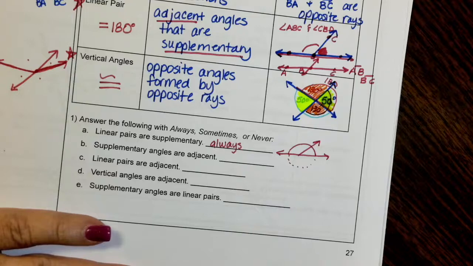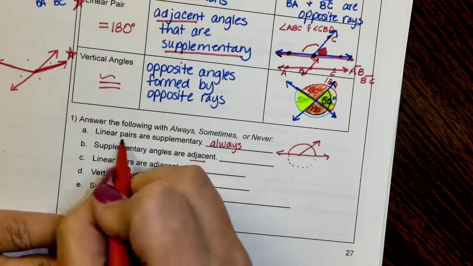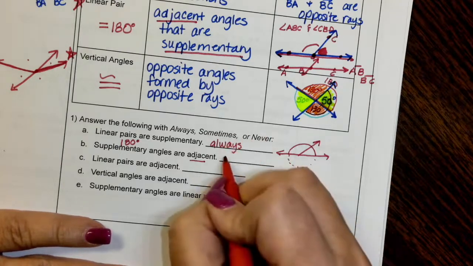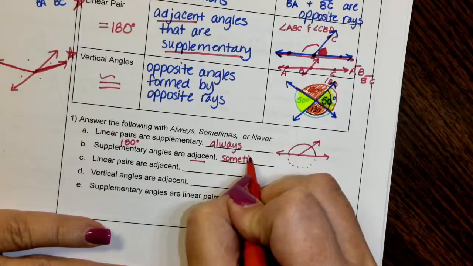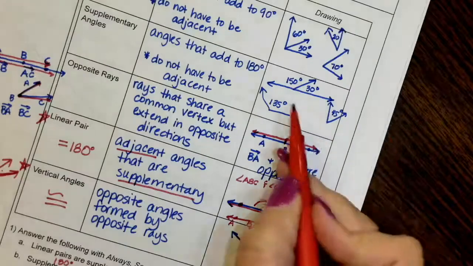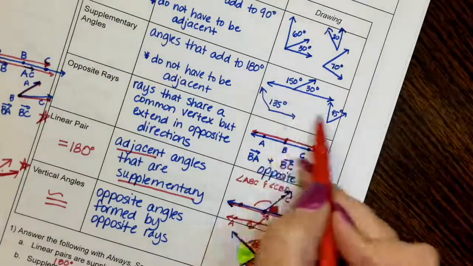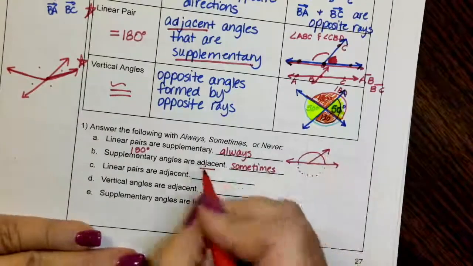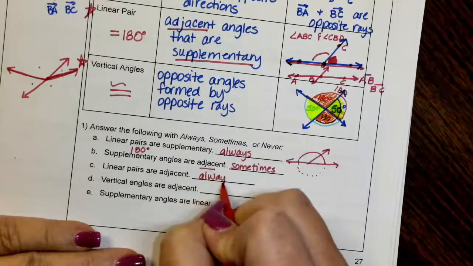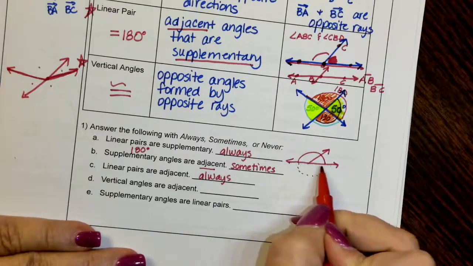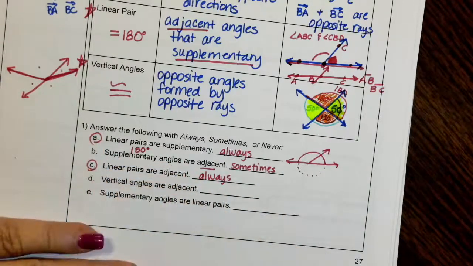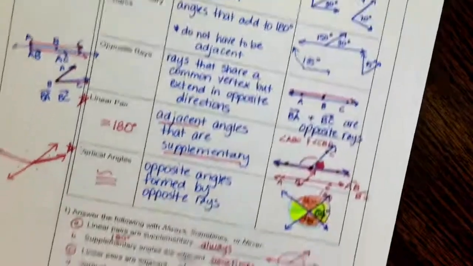Supplementary angles are adjacent. So remember, adjacent means side by side. Supplementary means they add to 180 degrees, but remember, to be supplementary, all they had to do was add to 180 degrees. Whether they were side by side did not matter. So yes, they can be adjacent, but they don't have to be, right? That's what we drew up here. These were adjacent and these were not, but they were both supplementary angles. Okay, linear pairs are adjacent. That is always. They have to be touching each other here to form that straight angle together. So they are both adjacent and supplementary. Remember that we talked, that's the definition, adjacent angles that are supplementary.